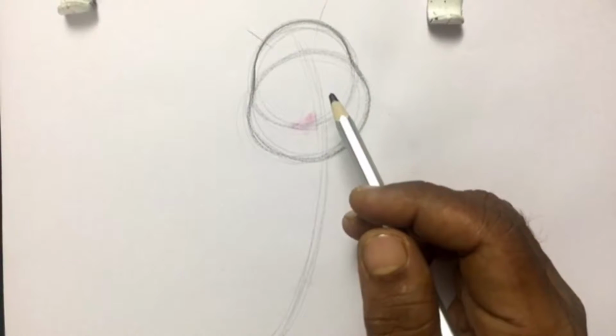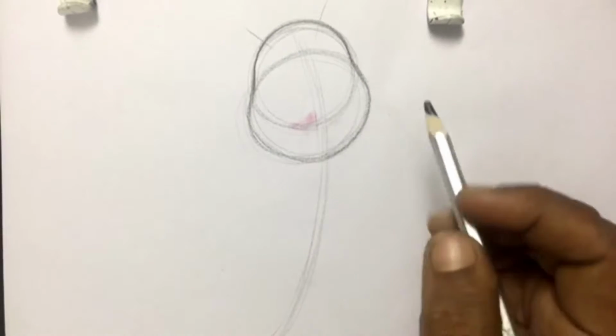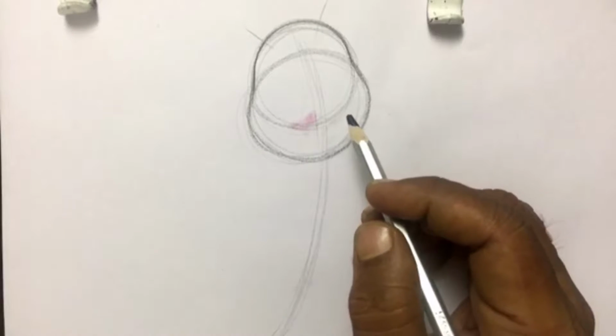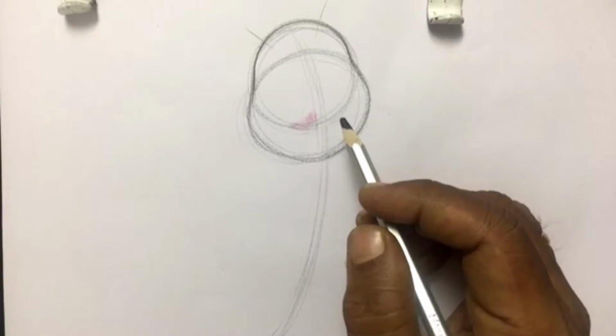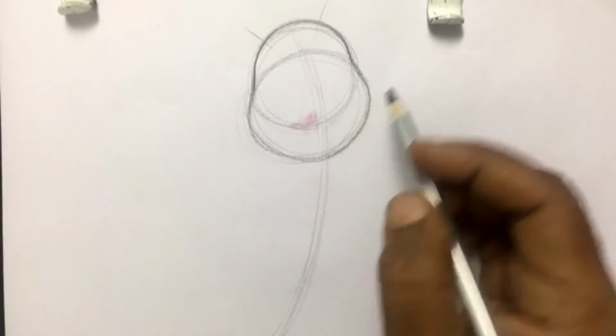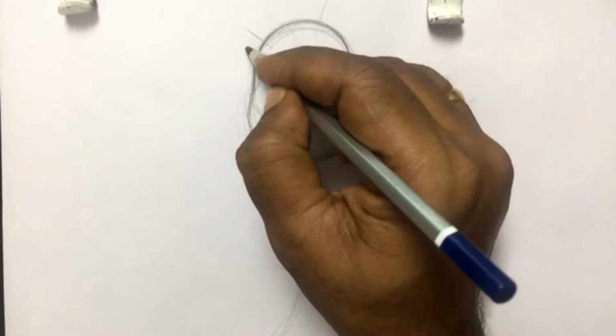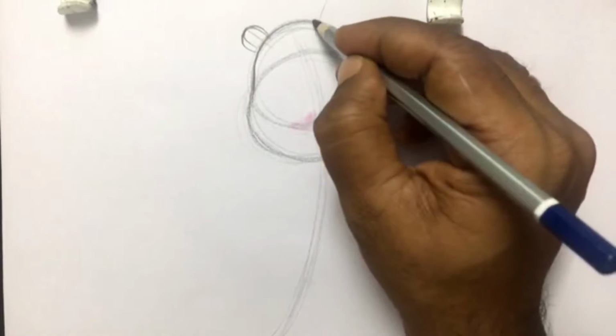You draw this one, beta. This is a character. It's called Winnie the Pooh. This character's name is Winnie the Pooh.